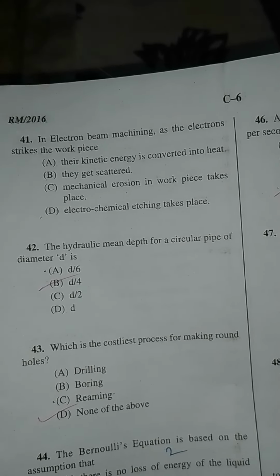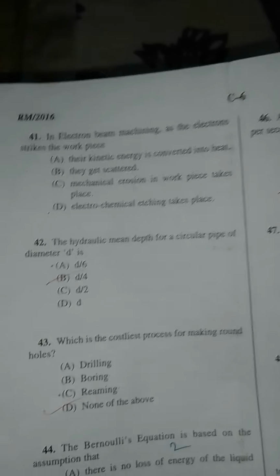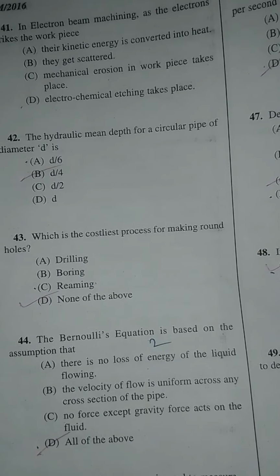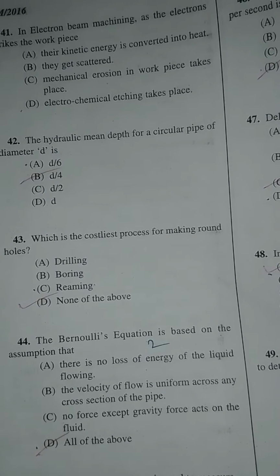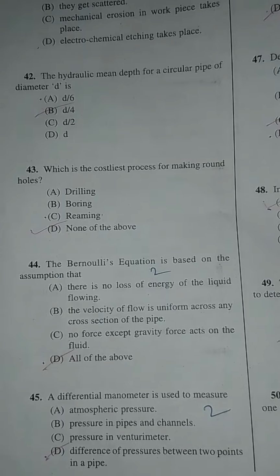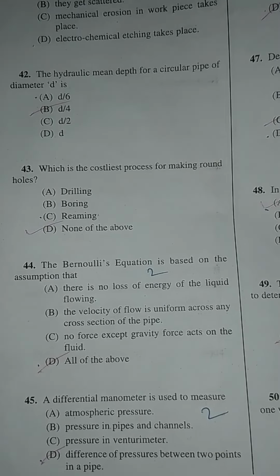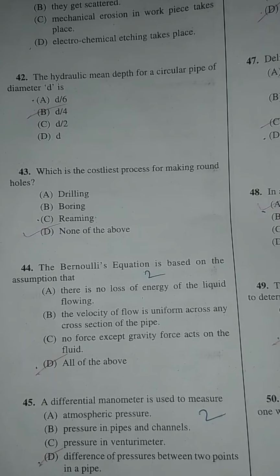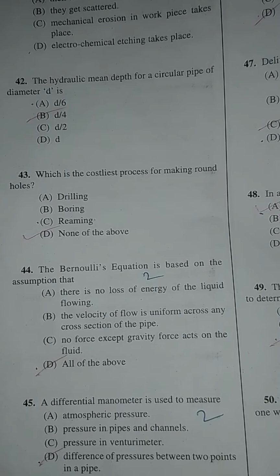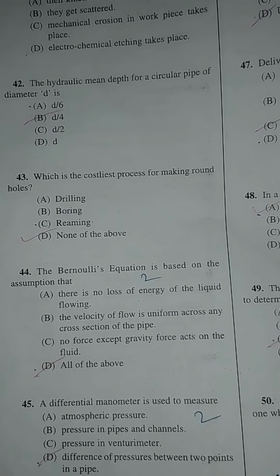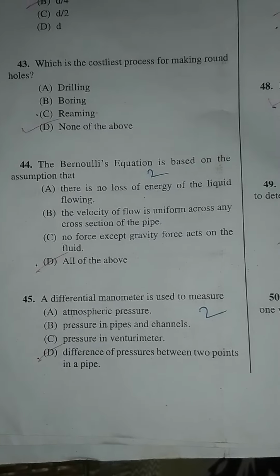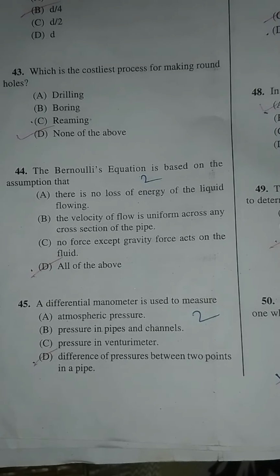The hydraulic mean depth of a circular pipe of diameter d is d by 4. Which is the costly process of making a round hole? The Bernoulli equation is based on the assumption of all of these: there is no loss of energy of the liquid flowing, the velocity of the flow is uniform across any cross section of the pipe, no force except gravity force acts on the fluid. All of these. Which device is used to measure the difference of pressure between 2 points?